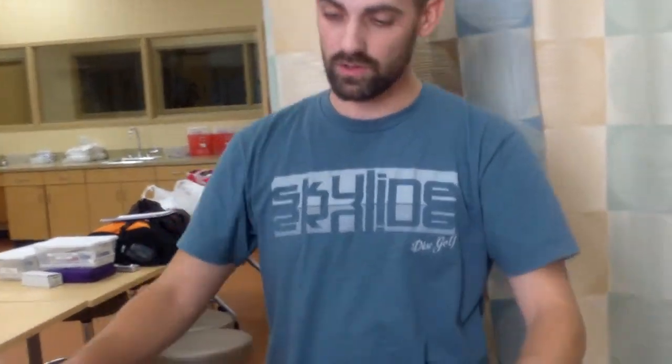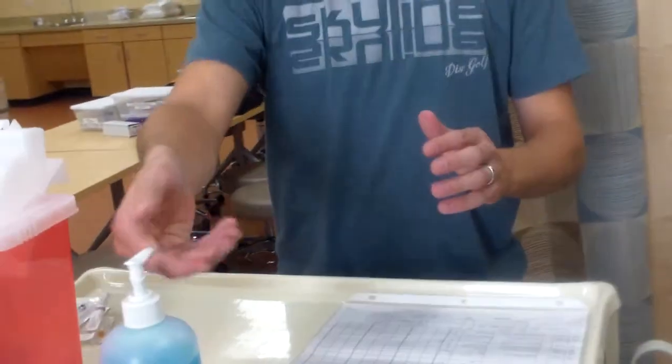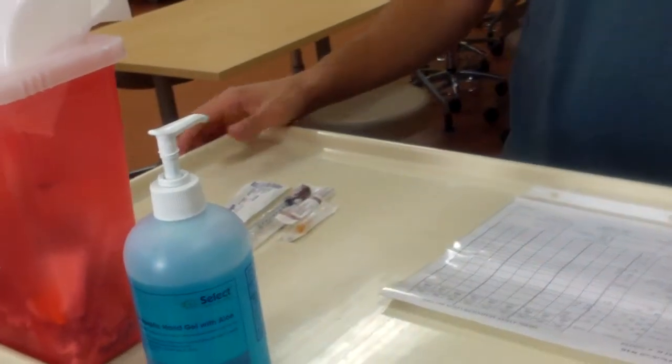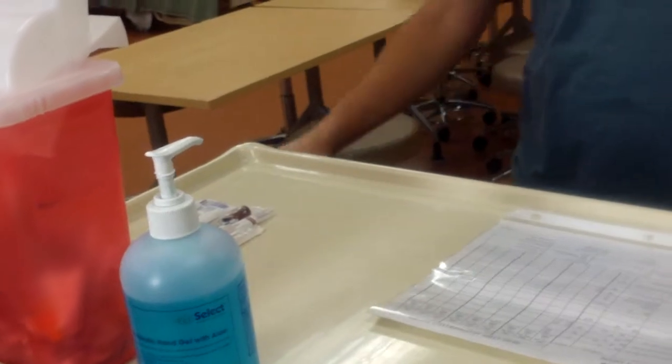So once I know that everything works out, I'm then going to go to my medication cart and perform hand hygiene. And then the first thing I'm going to do is I've gathered all my supplies first. I've brought them over. I've checked the integrity of the packages, checked the expiration date, and everything's good on that. So then I'm going to open up my drug cart.